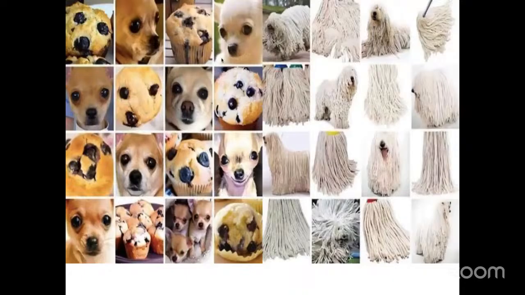But since these models are trained on some data set, they have been told that if you see this kind of image, like one or two black eyes, a black nose and a yellow kind of round face, then you have to identify it as a dog.